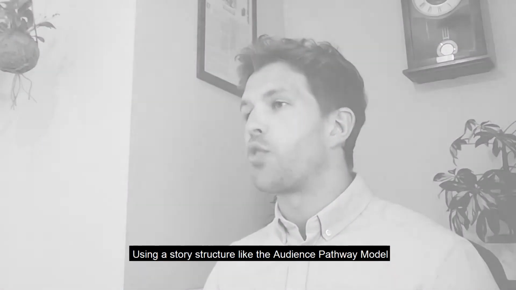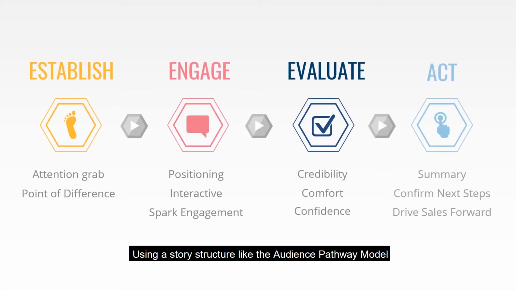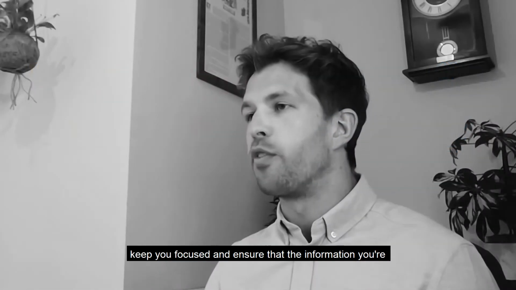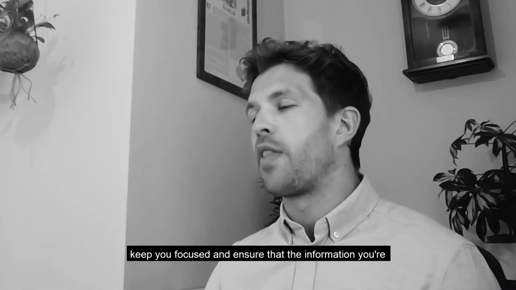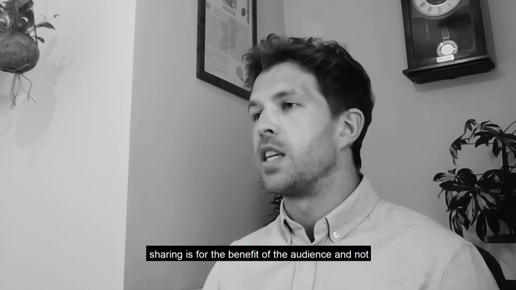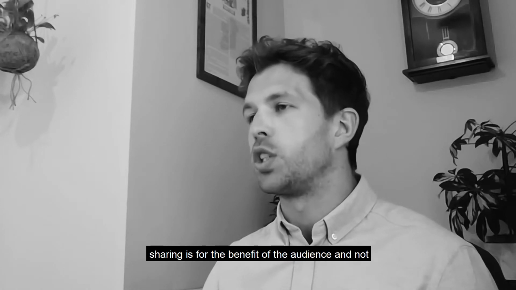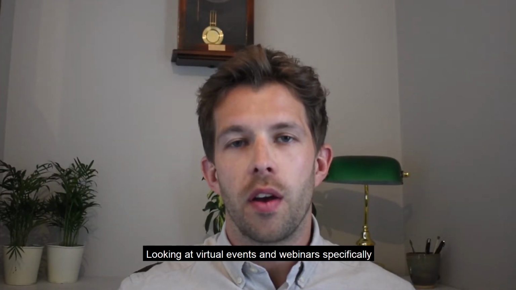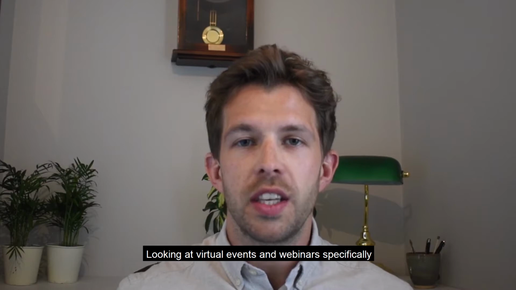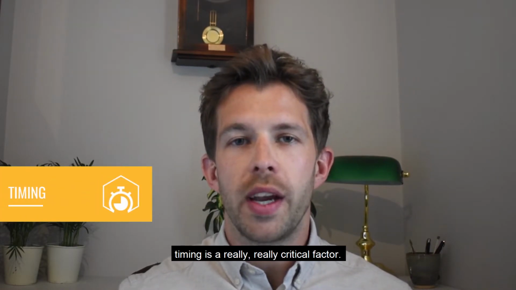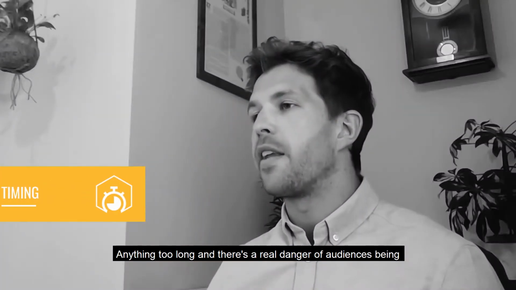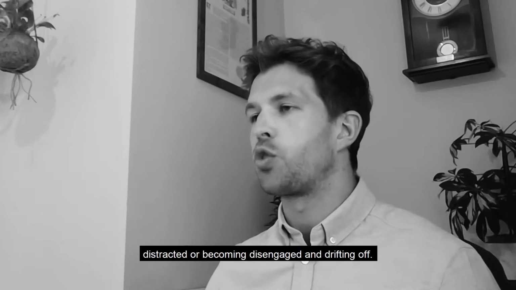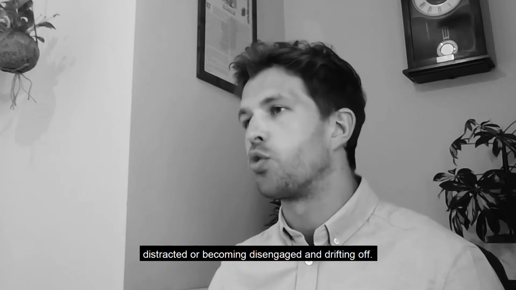Using a story structure like the audience pathway model or even the Sparkline model is a really good way to help keep you focused and ensure that the information you're sharing is for the benefit of the audience and not just acting as a script for the presenter. Looking at virtual events and webinars specifically, timing is a really critical factor. Anything too long and there's a real danger of audiences being distracted or becoming disengaged and drifting off.